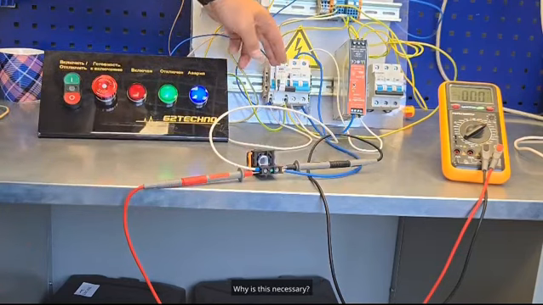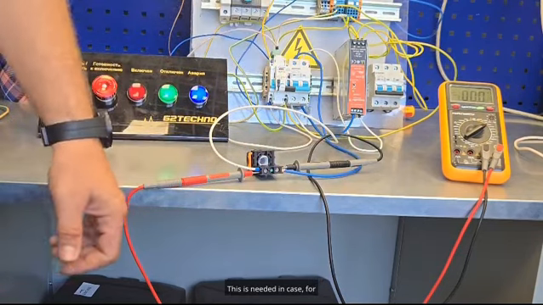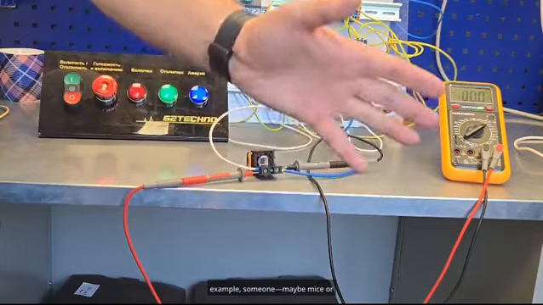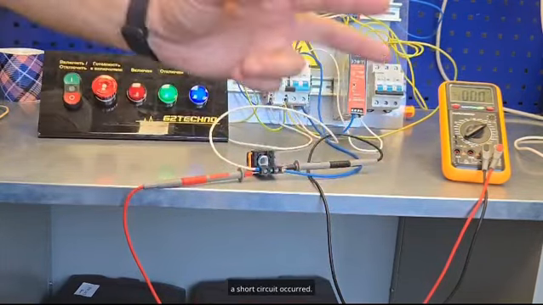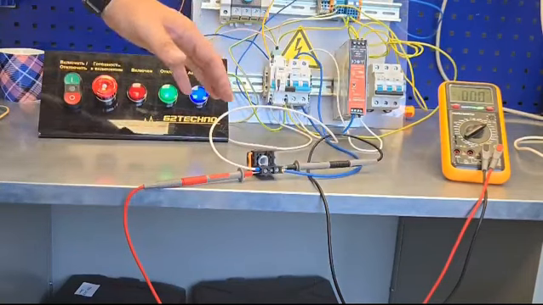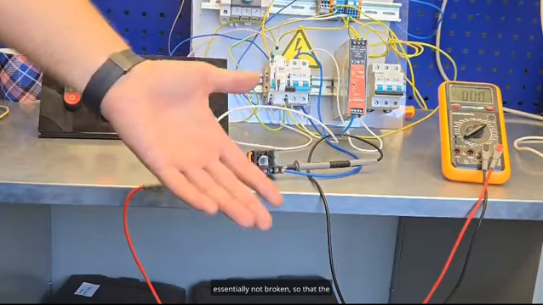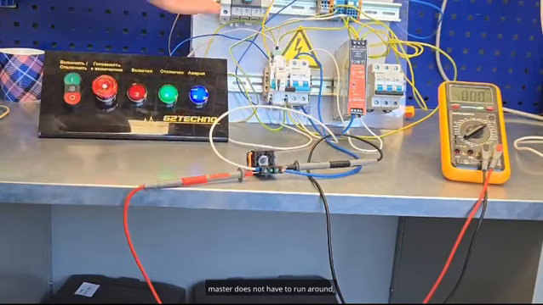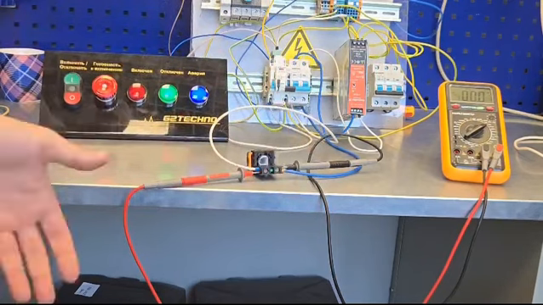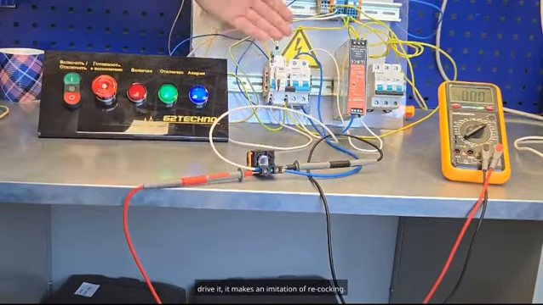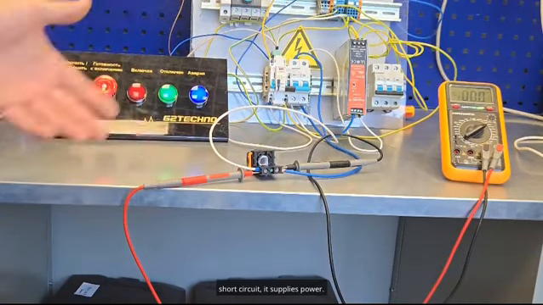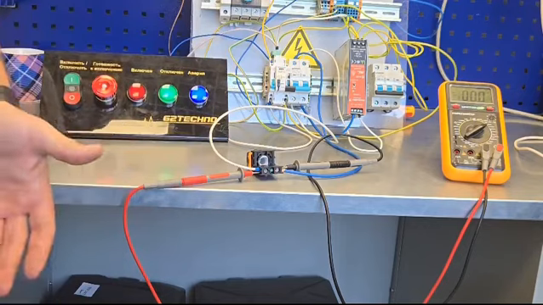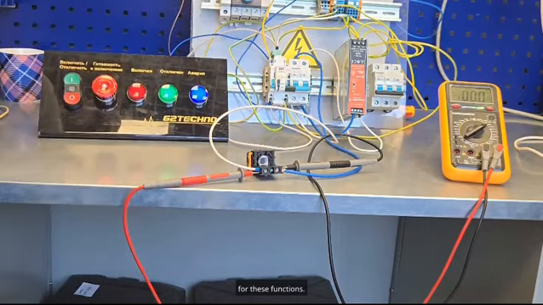Why is this necessary? This is needed in case, for example, someone, maybe mice or someone else, or even with their hands, stuck something into the socket and a short circuit occurred. In this case, the circuit is essentially not broken, so the technician does not have to run around, turn it on there, and look for the panels and the keys to the panels. The drive makes an imitation of recocking. If it determines that there is no short circuit, it supplies power. In fact, this was done additionally for these functions.